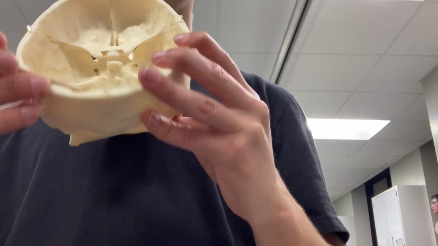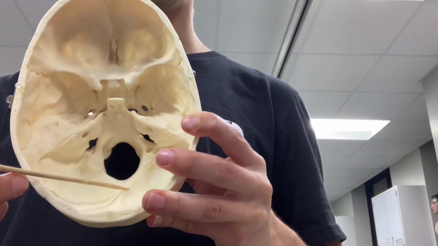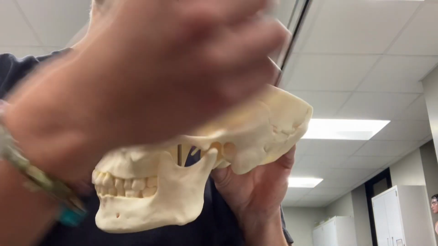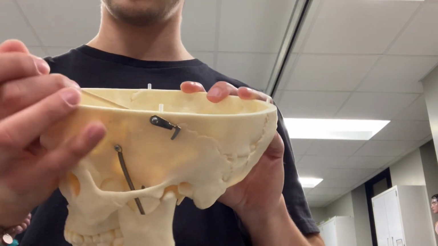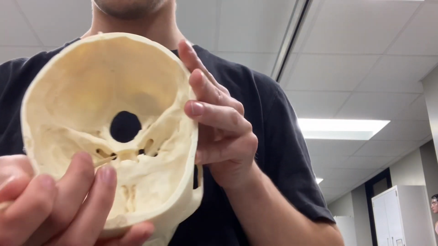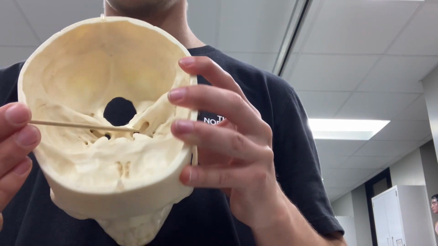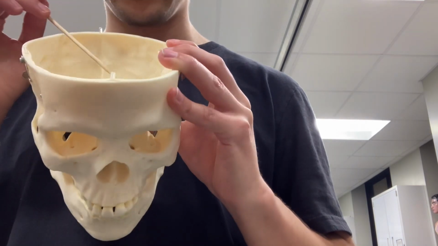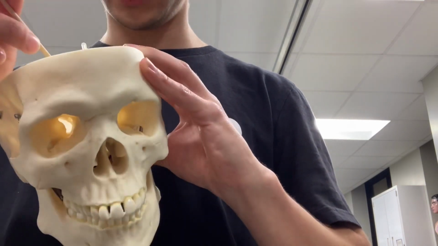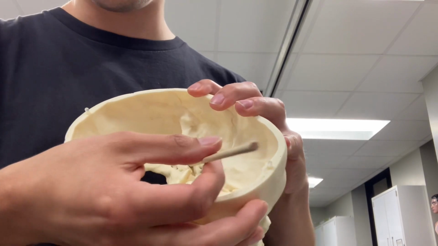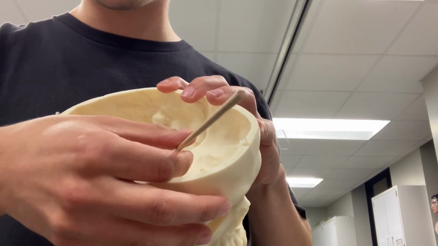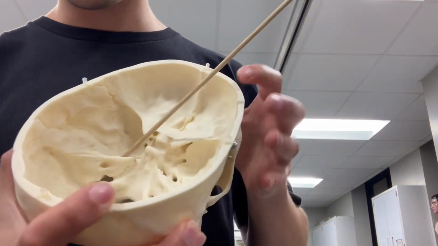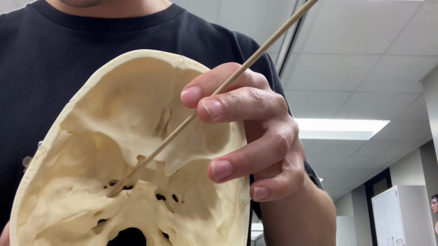Sorry. So this is the posterior side of the skull, anterior side of the skull, right? Maybe it'll help if I go like this. Remember, this is the anterior side, posterior side. So right here on the anterior side, this is known as the carotid canal. So it's here.